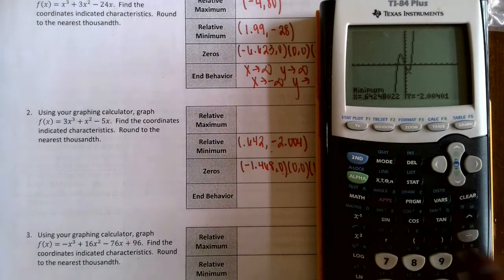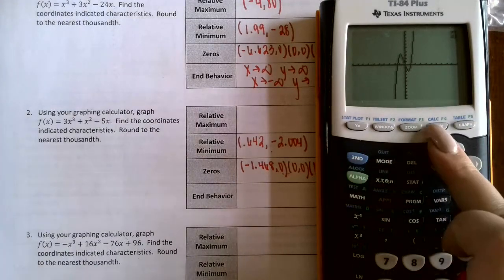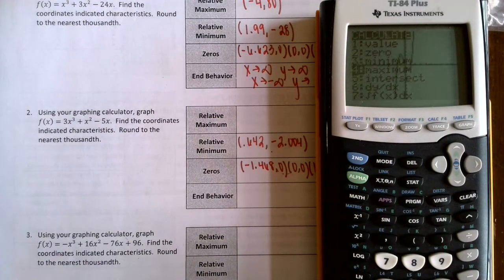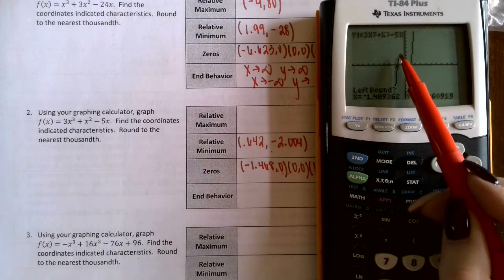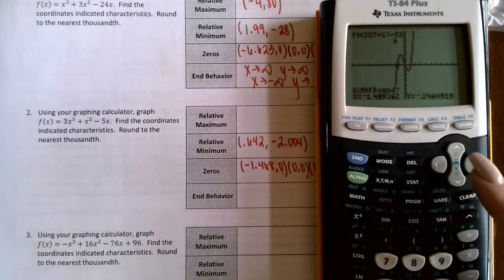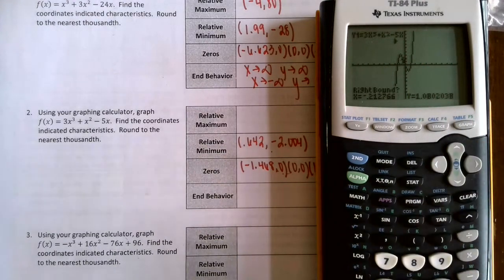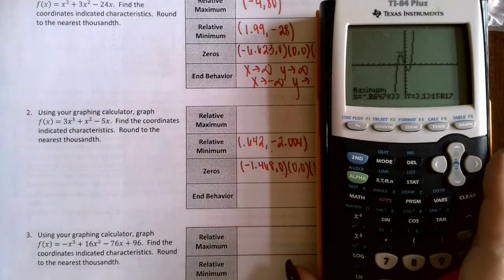And then your max, same idea. I'm going to go to second trace, down to the max. Okay, I'll just show you again with the little trace feature. So if you go to the left, again, this is my max. Hit enter, go to the right, hit enter, guess, we're fine with whatever. And then there's my max. So this would be negative 0.865.